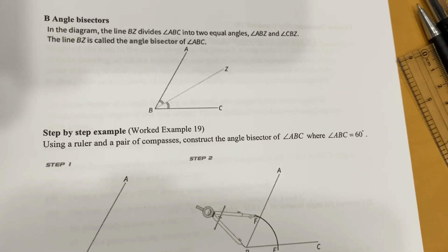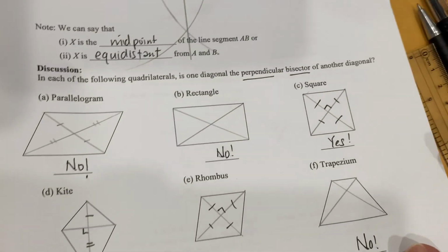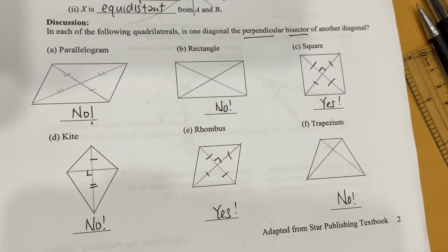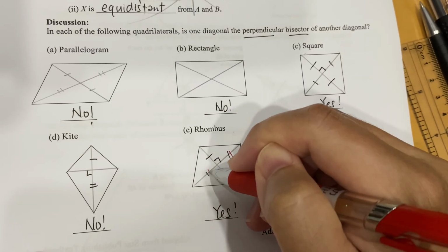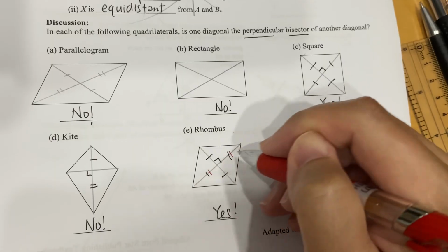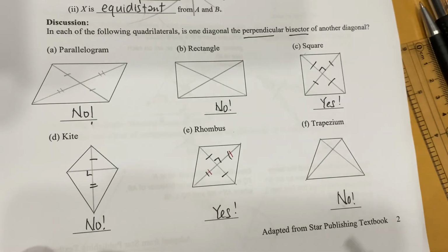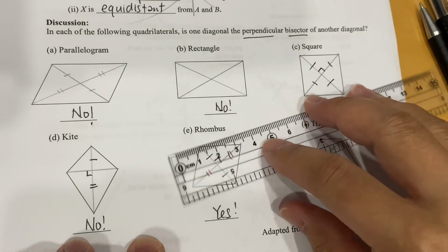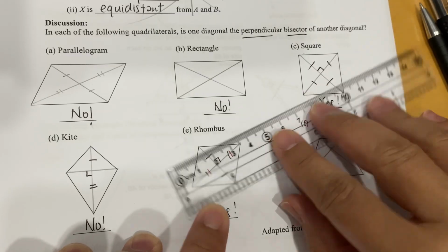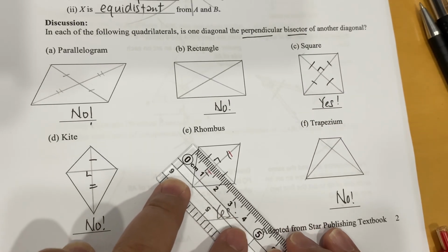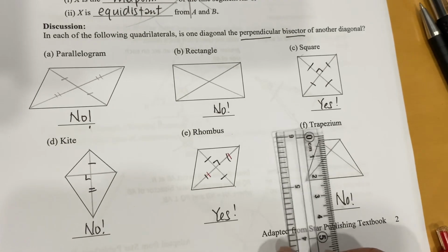Okay, the next thing I want to teach you will be angle bisector, but before that I want to clarify something. In the previous discussion, I need to put another line here. These two are equal length, then the other two are equal length, but each of the diagonals is of different length. If you notice, for a rhombus, you can measure easily. For example, this is more than 3 cm, but this is lesser than 3 cm. In fact, it's about 2.5, 2.6. Okay, let's move on to angle bisector.